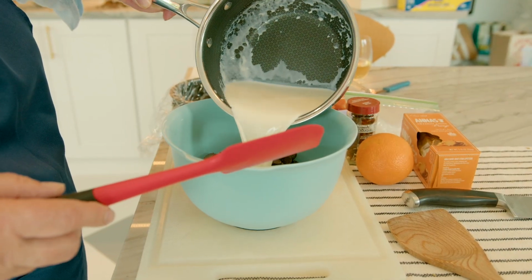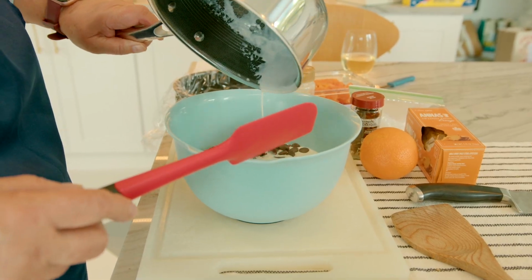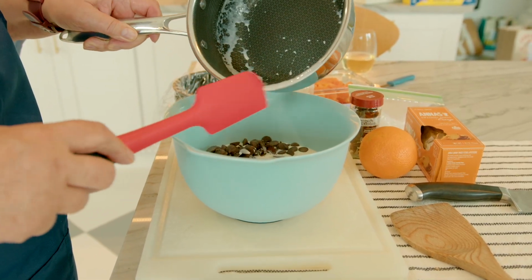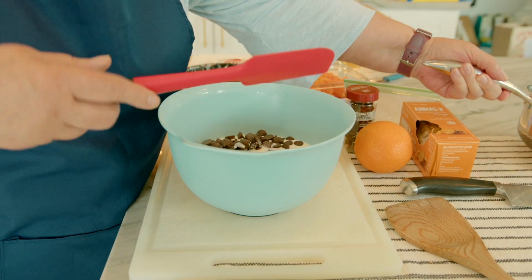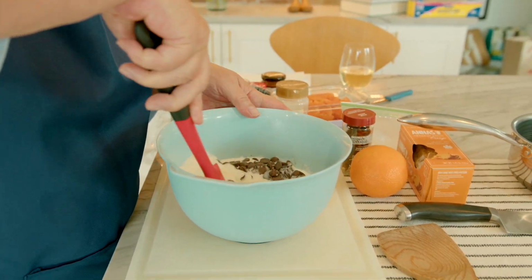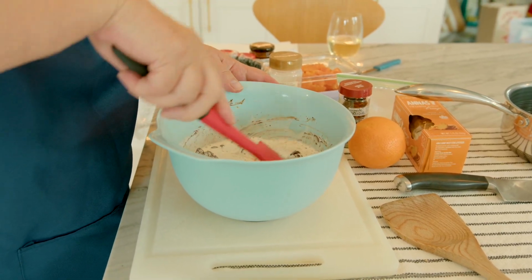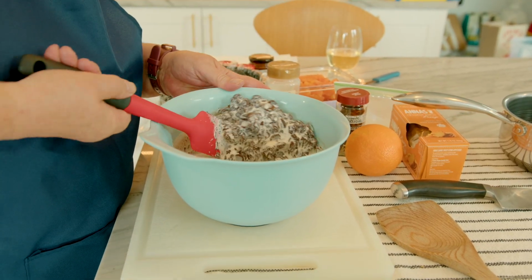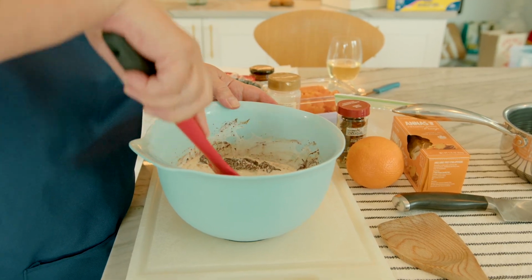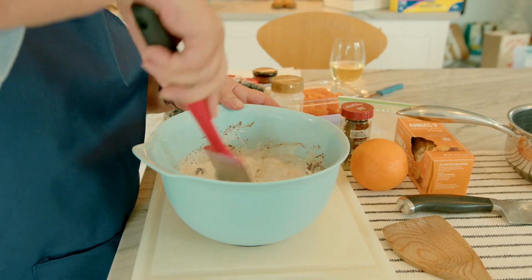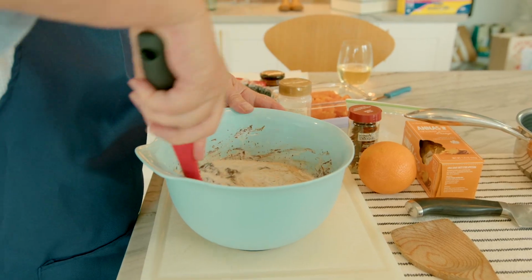So the hot cream goes into 12 ounces of chocolate chips. It's really important that you get semi-sweet or the one with extra cocoa, because this is supposed to be a chocolate mousse tart and it cannot be made with milk chocolate. Of course you can, but it's not good. It would be just too sweet.